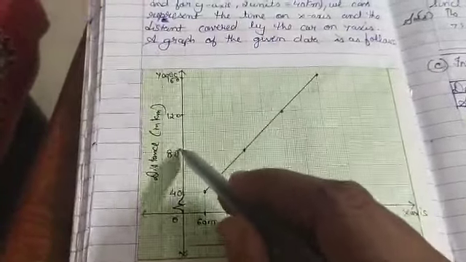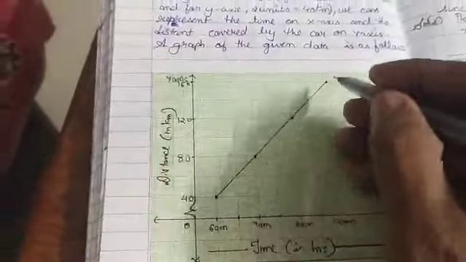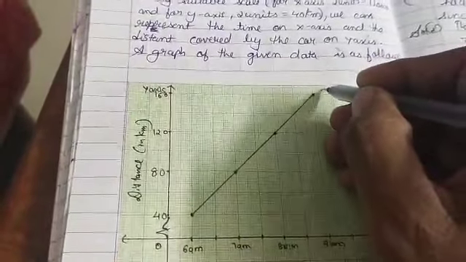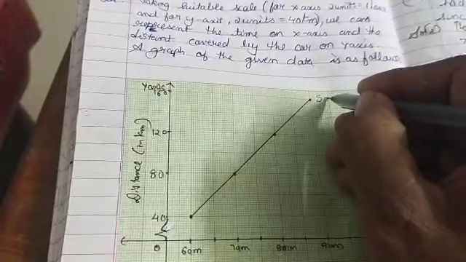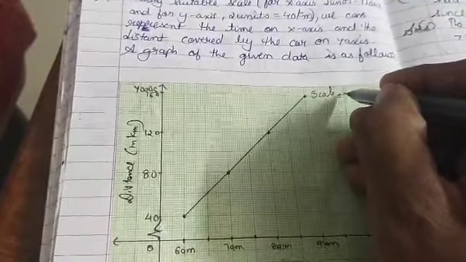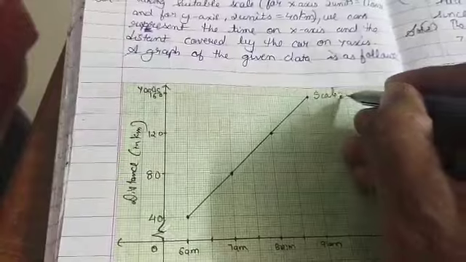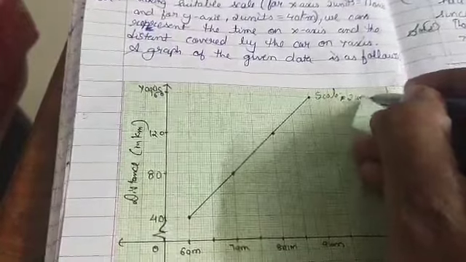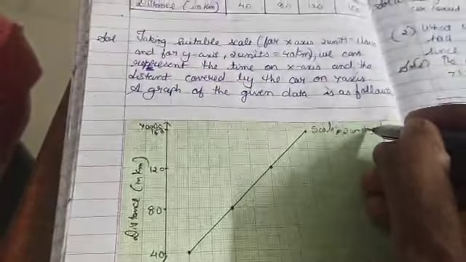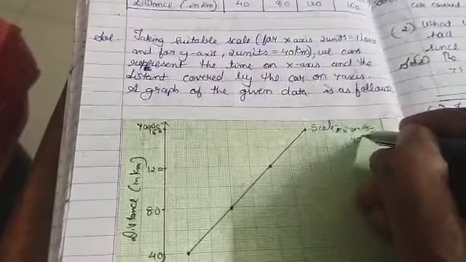There is a gap of 40 for every 2 units. So you can write the scale: 2 units equals 40 kilometers.